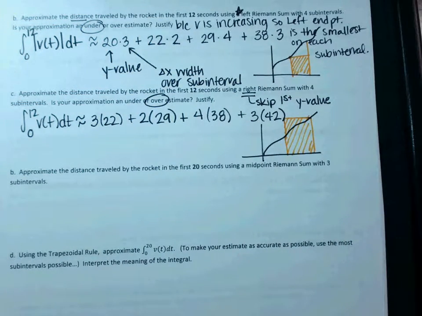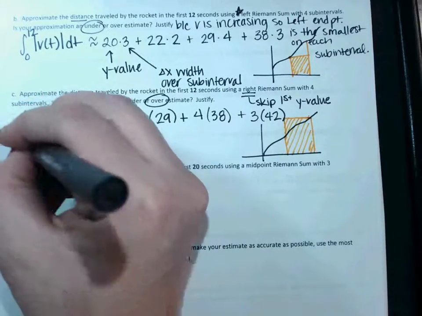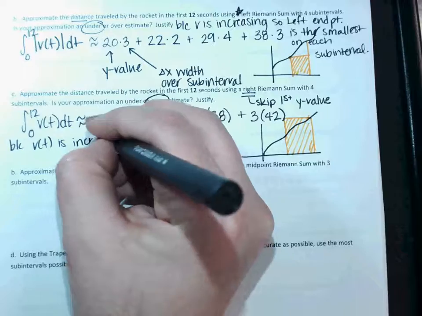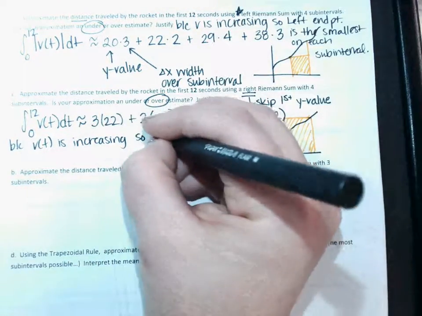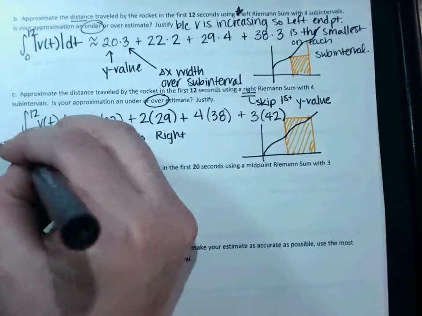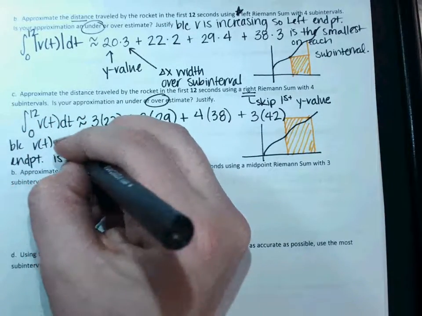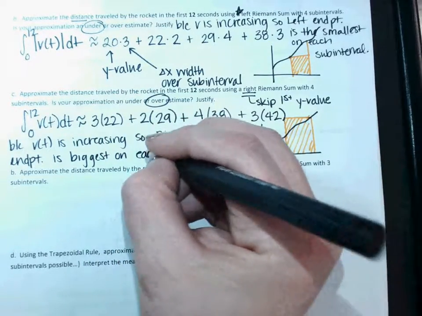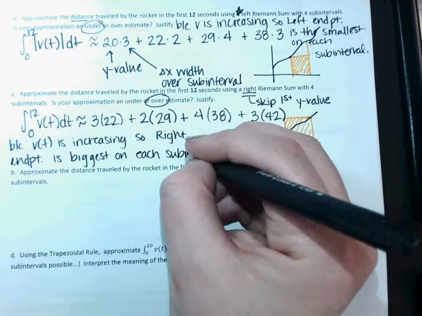That makes it an overestimate. Okay, then it says justify, you would say, because v of t is increasing. So the right endpoint is the biggest on each subinterval.